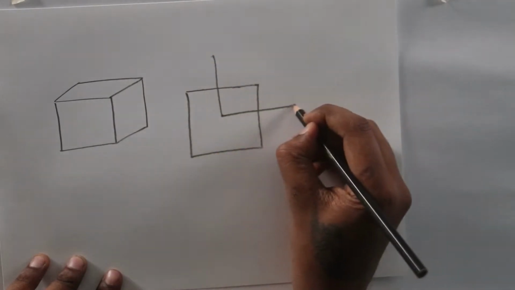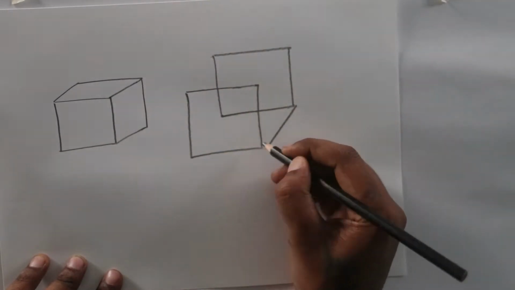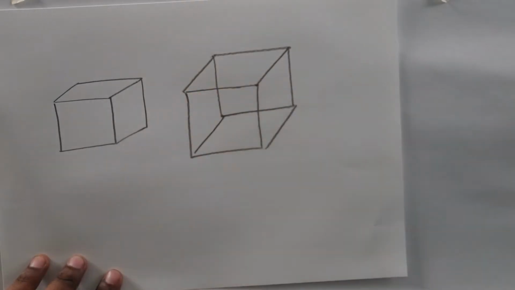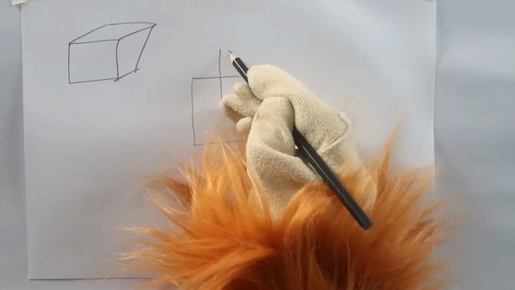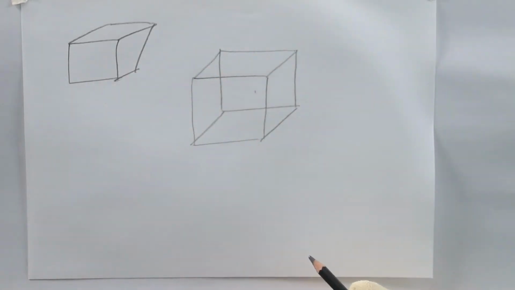This will be a transparent cube. If you erase the inside line, you will get the solid 3D shape. I feel this is easy. Follow the method which you feel is easy. And remember, don't draw very dark at first. Draw the lines very lightly so that you can erase the inside line.